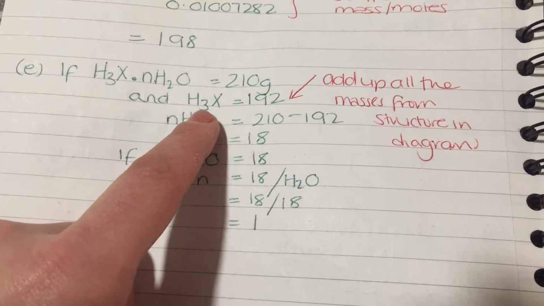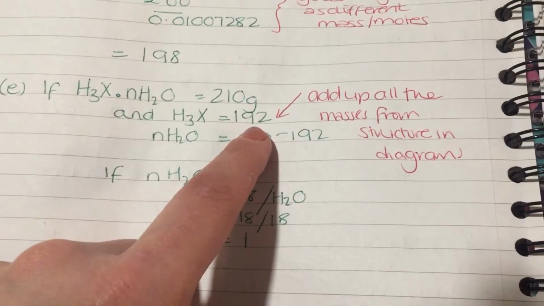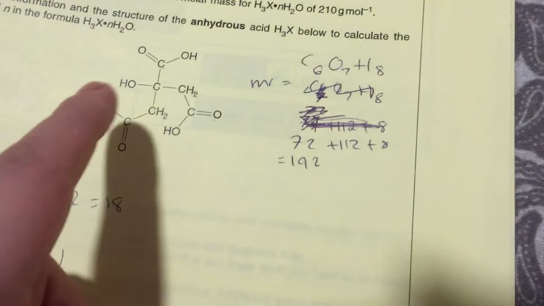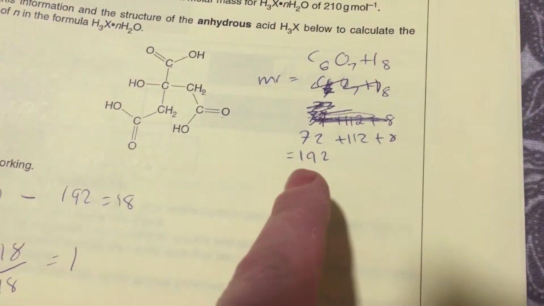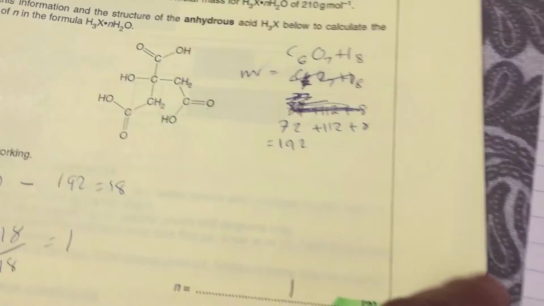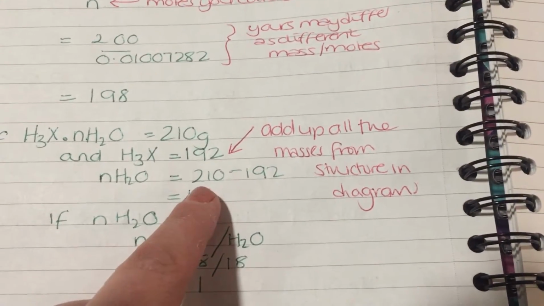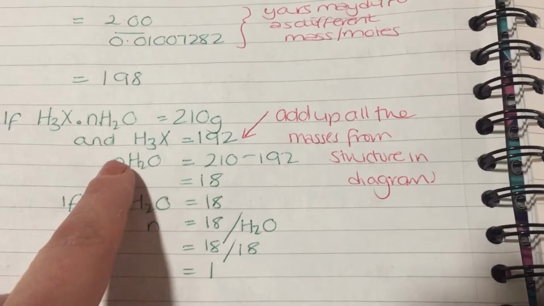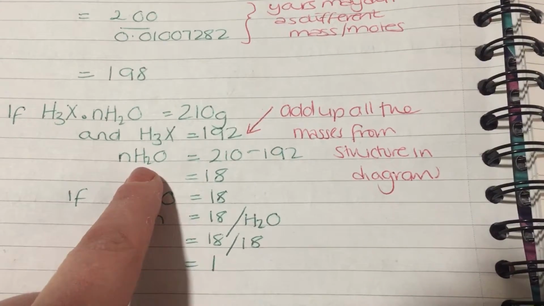we know that H3X has a molar mass of 192, and the reason that we know this is we added up all of the masses from the structure in the diagram. So we looked at this, we counted up all the carbons, hydrogens and oxygens, and then we figured out what the mass of that was, and it was 192. If we take 192 away from our total mass of 210, we're left with 18. 18 therefore represents the mass of the number of moles of water that we've got.